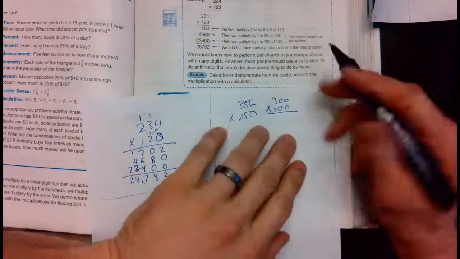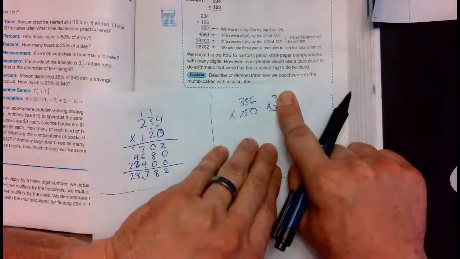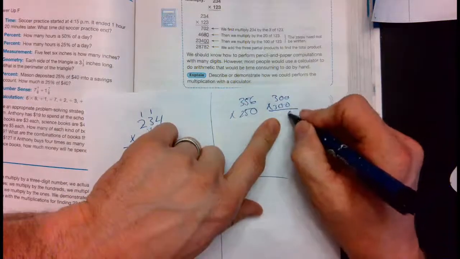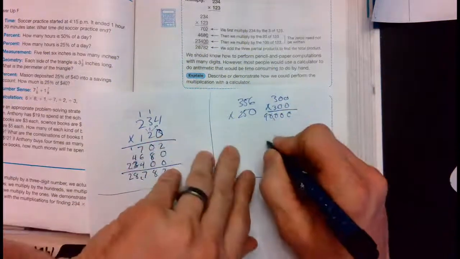Now you're going to multiply by 3 digits. Normally we're going to multiply them all up, but this one you can actually just say, hey, 3 times 3 is 9. Count all the zeros. 1, 2, 3, 4. And then the 9. 90,000.